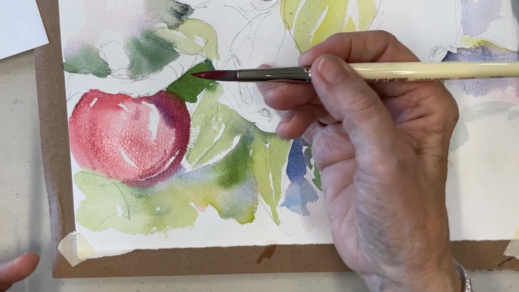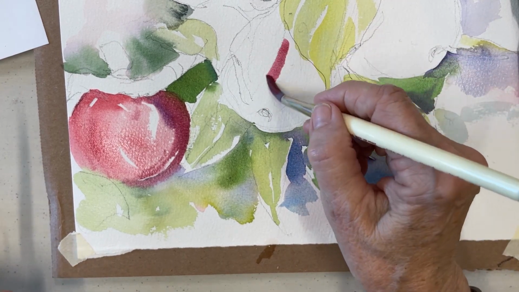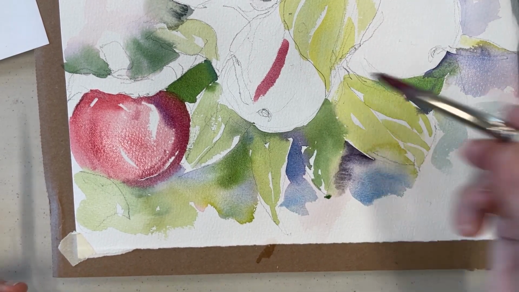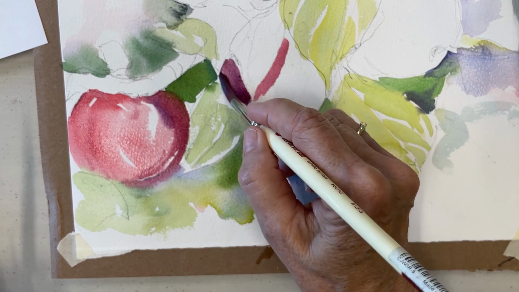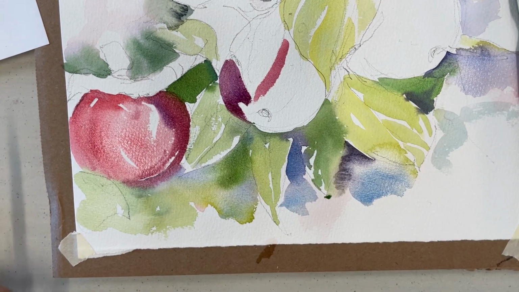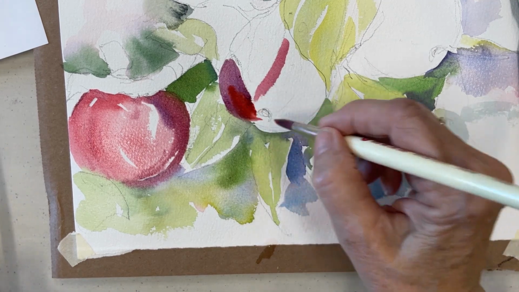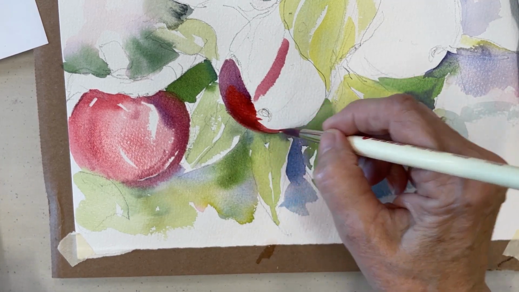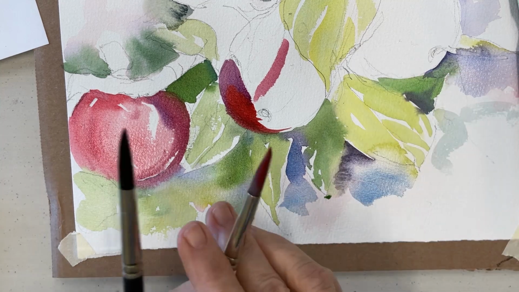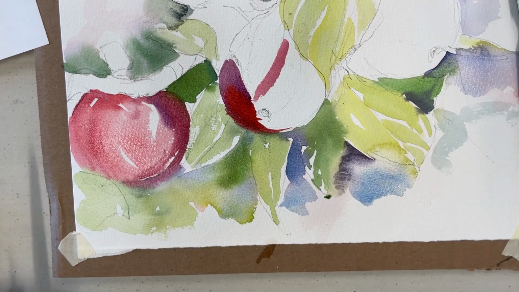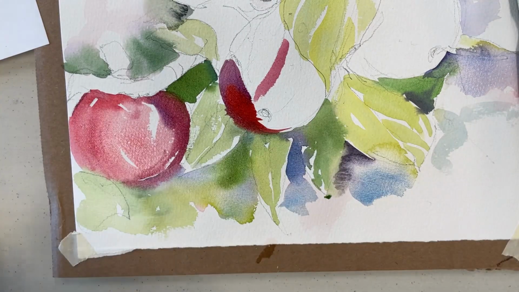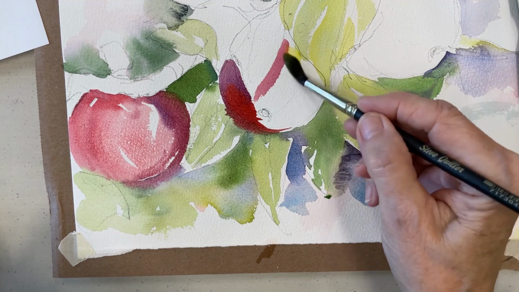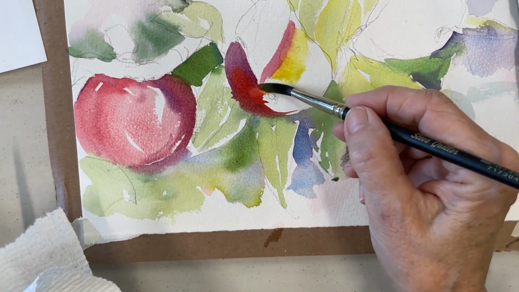This one, oh, and I have a leaf here. So this one, I will put some darks in behind that leaf. And let's get a little more cad red. It's very bright, and I should have added a touch of yellow. Maybe I'll take this clean brush that has just water on it, and I'll pick up a little bit of that yellow here.